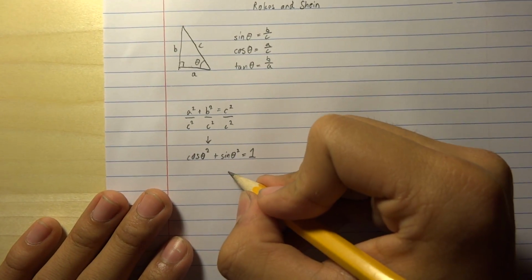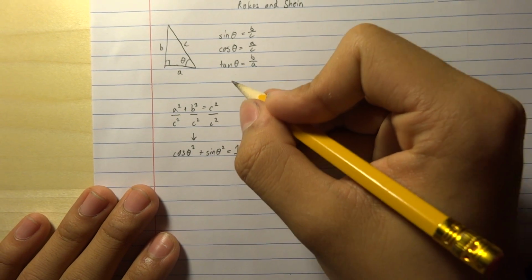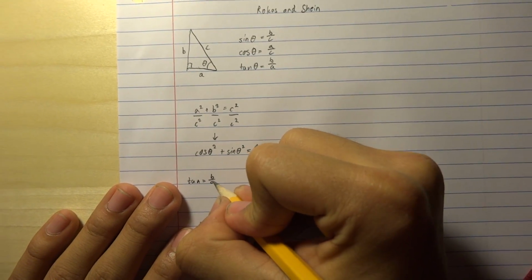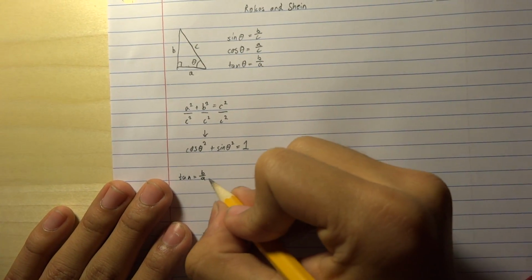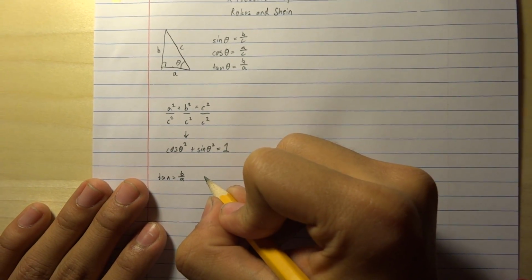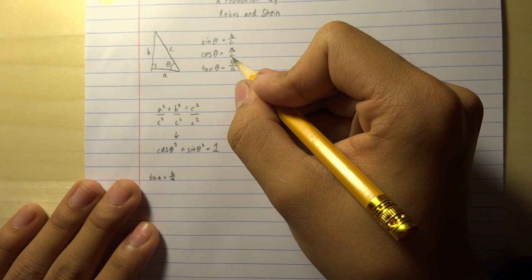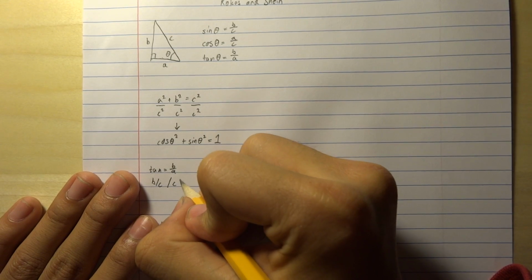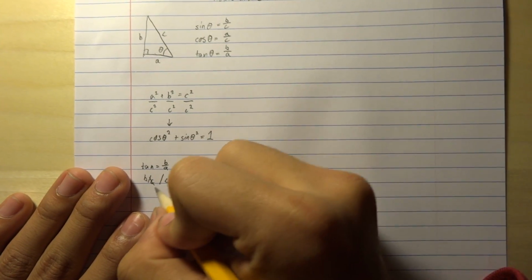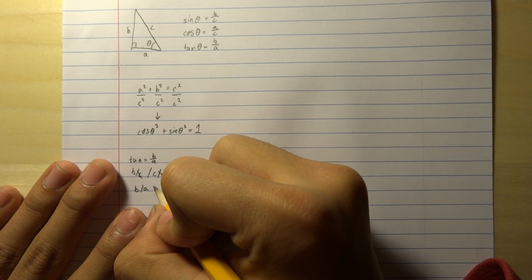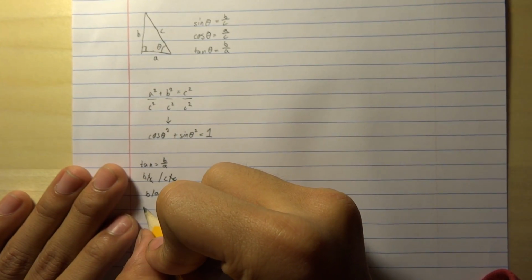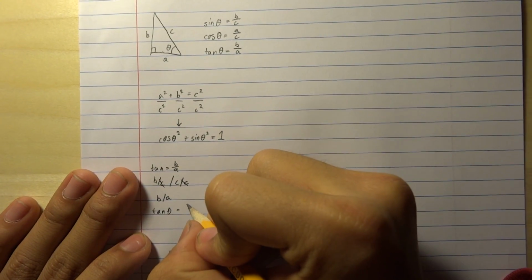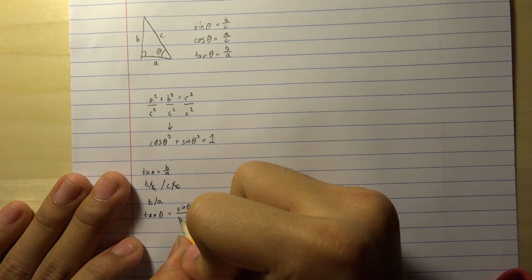And then finally, we have the relation of tangent to sine and cosine. So you know that tangent is equal to b over a. Then if you divide the sine by the cosine, sine theta is equal to b over c, and cosine theta is equal to a over c. So if you divide b over c by a over c, the two c's cancel out, and you get b over a, which is just the tangent. So you can express this relation as such: tan theta is equal to sine theta over cosine theta.